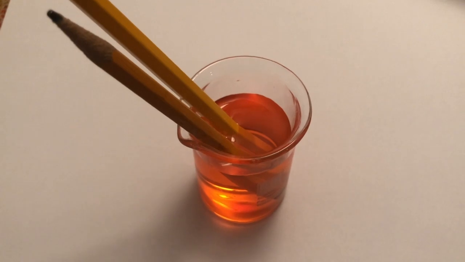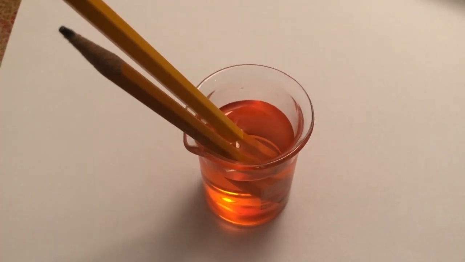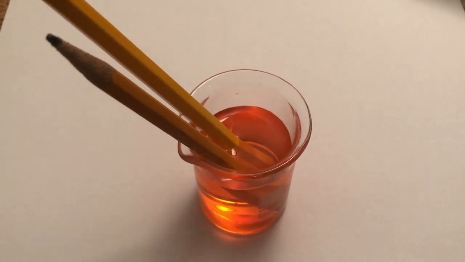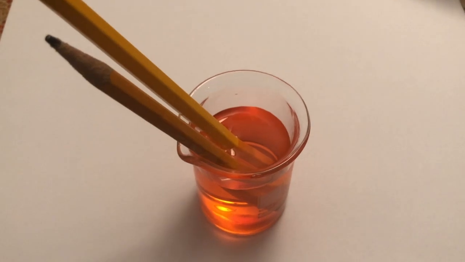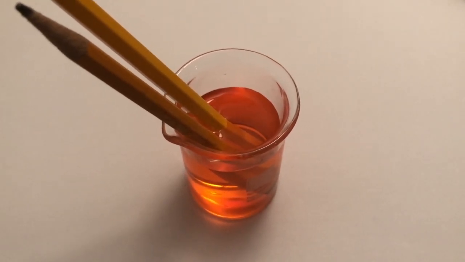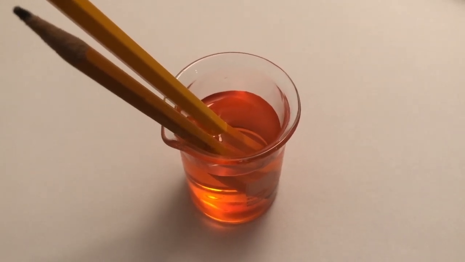Pencils are in the colored water. Because I can identify more than one object, I can identify the colored water, which looks the same throughout, but I can also identify the pencils. So this would be a heterogeneous mixture. I can identify two or more different things in the water or in the beaker.